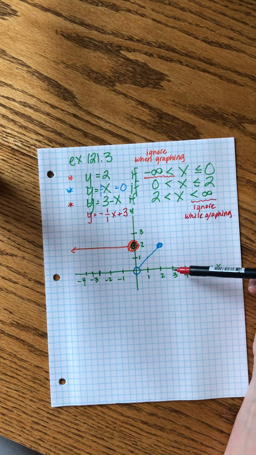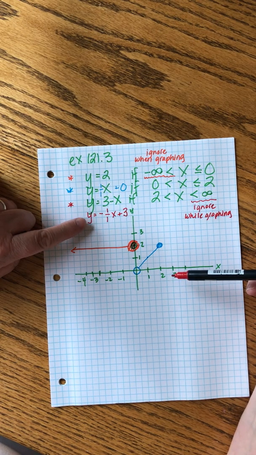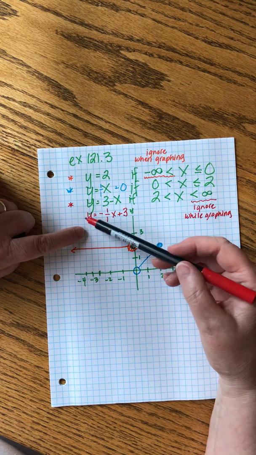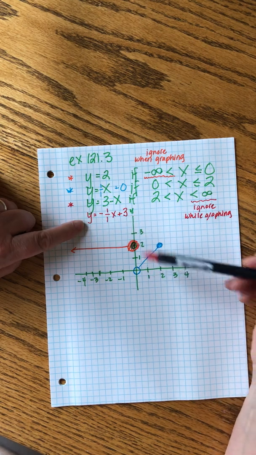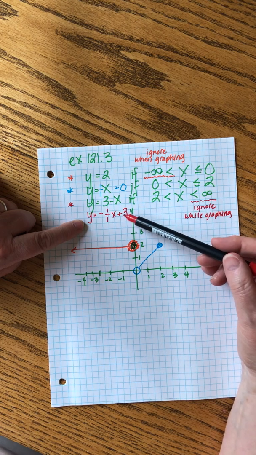Okay, let's do this. We have to figure out an x and a y so that we can solve this for b. We don't have a point on this line yet, right? All we have is part of the equation, but we don't have any points that fall on there.